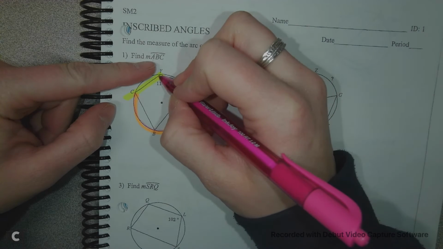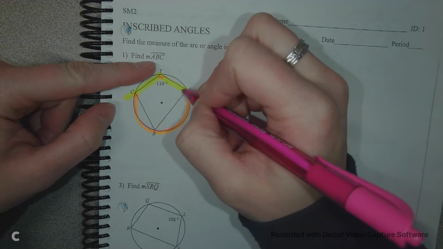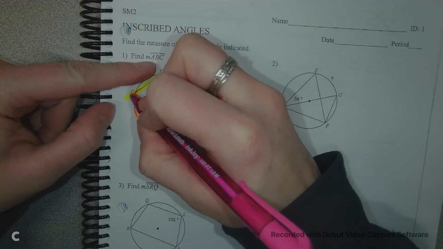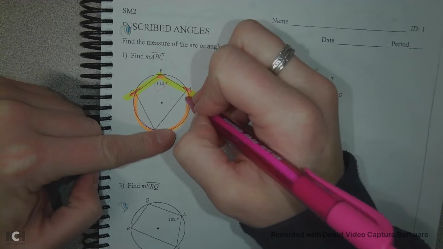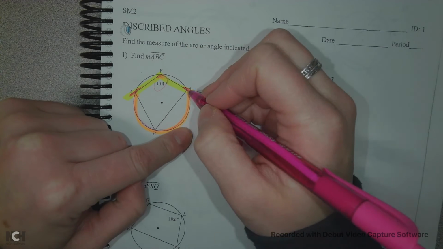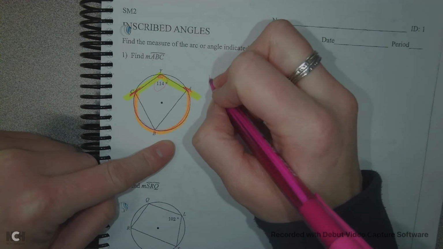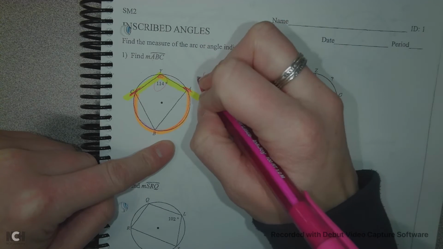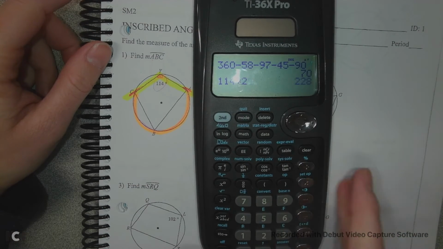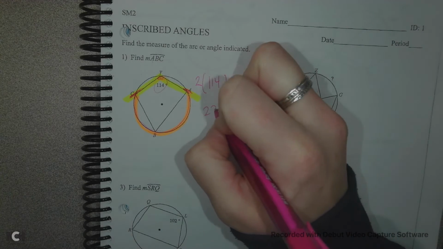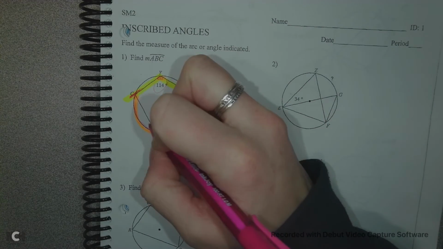Now I know that the angle that matches this arc, because the ends end at the same spot, this angle inside here is half as much as the big arc. So to figure out the arc that matches with it, you would do 114 times 2. So 114 times 2 is 228.